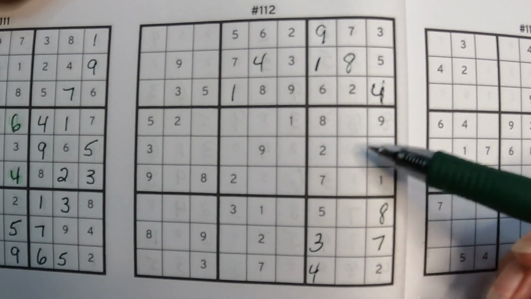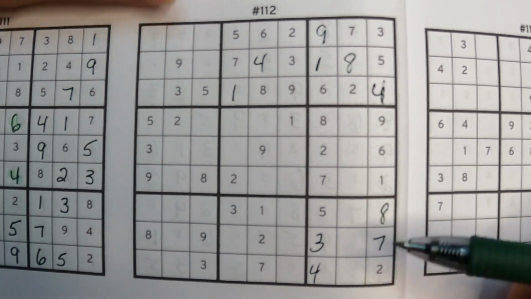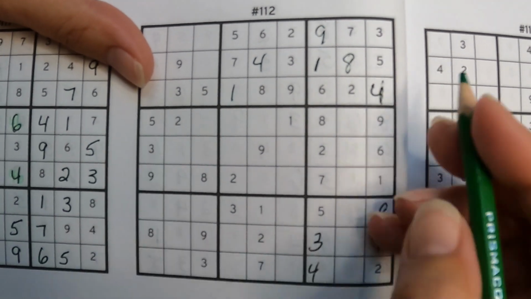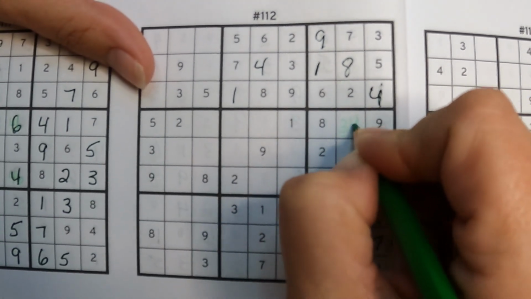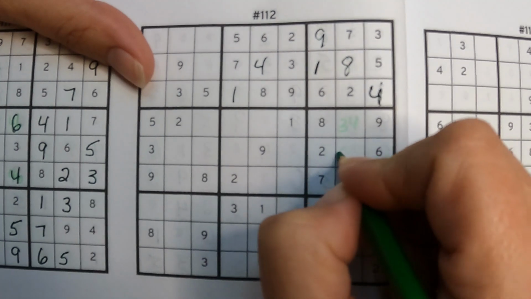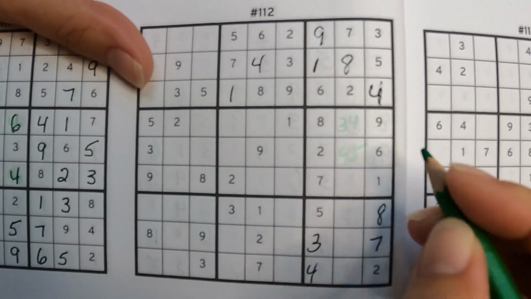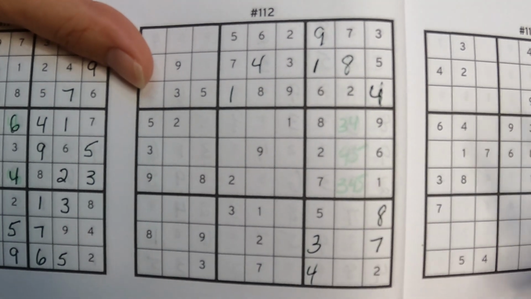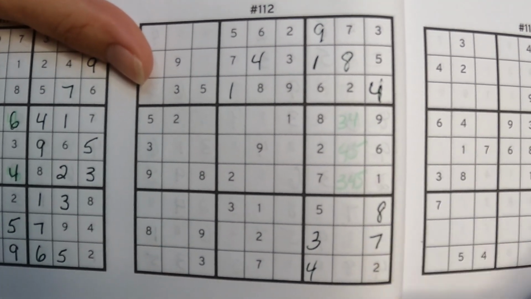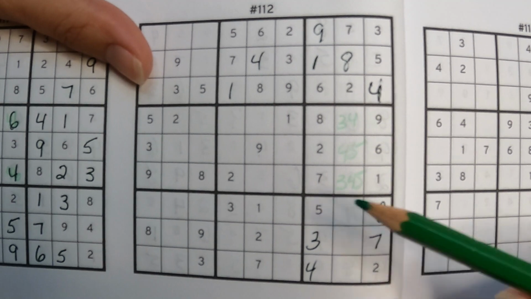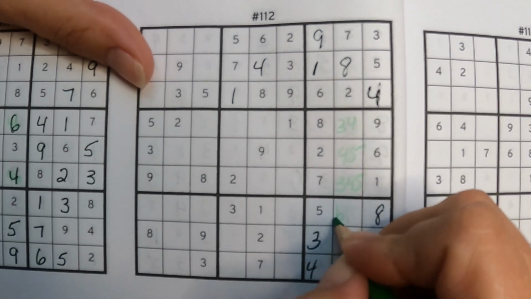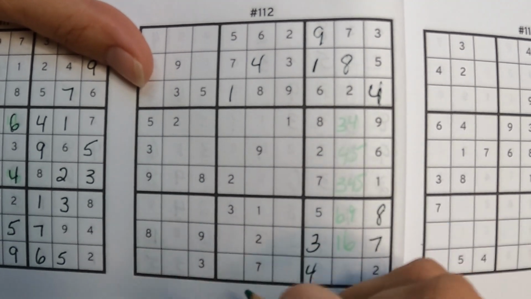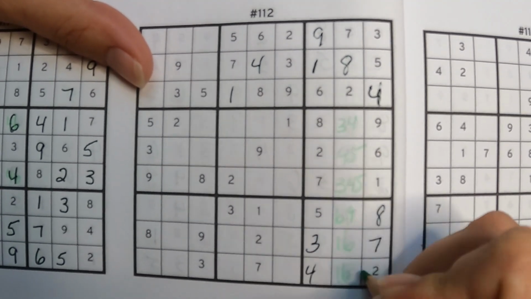For this box then, we're missing 3, 4, and 5. We've got a 5 here, so 3, 4, a 3 here, so 4, 5, and nothing here, so 3, 4, 5. For this box, we're missing a 1, 6, and 9. We've got a 1 here, so 6, 9, a 9 here, so 1, 6, and no help here, so 1, 6, 9.